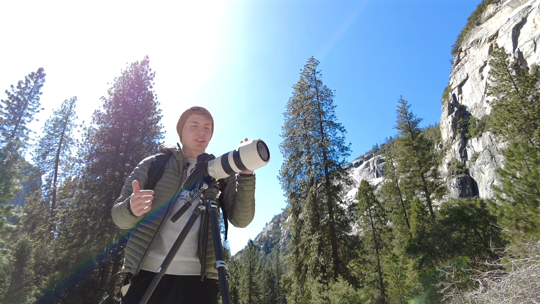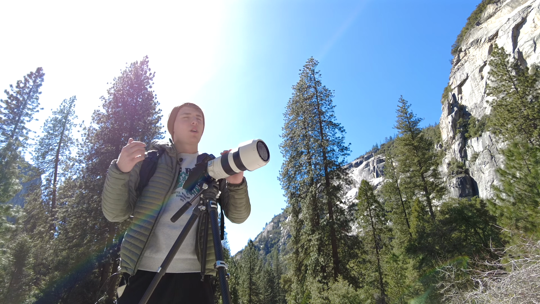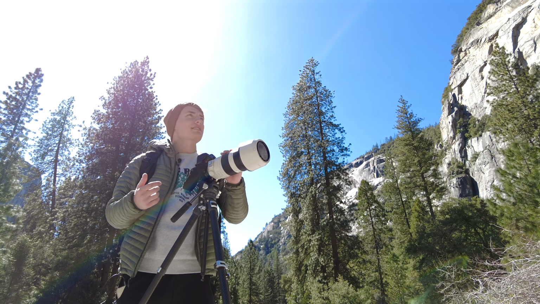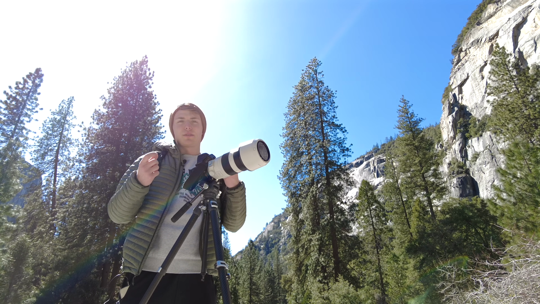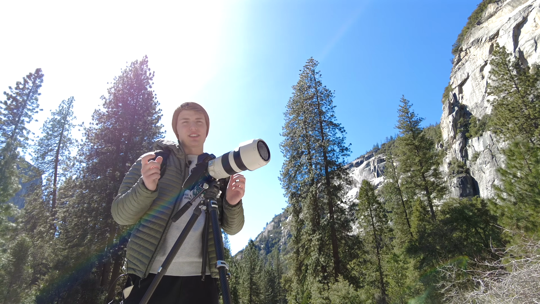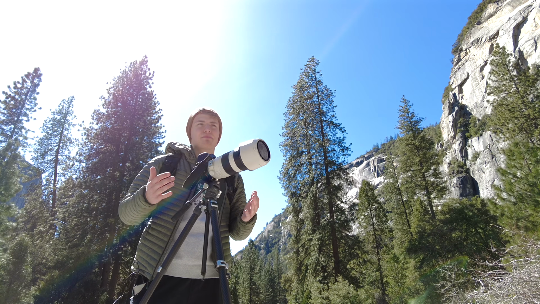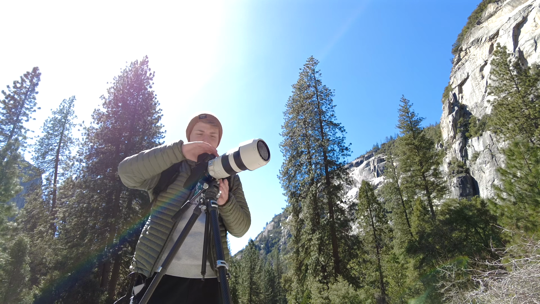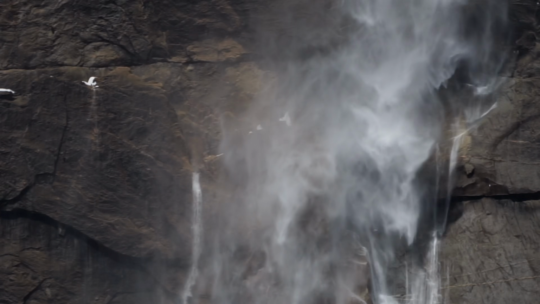So having a telephoto lens like a 100-400 or even a 70-200 in some cases allows you to focus on and pick out specific details or pockets of light in your scene, allowing you to be less condition dependent and still come out with great photos.